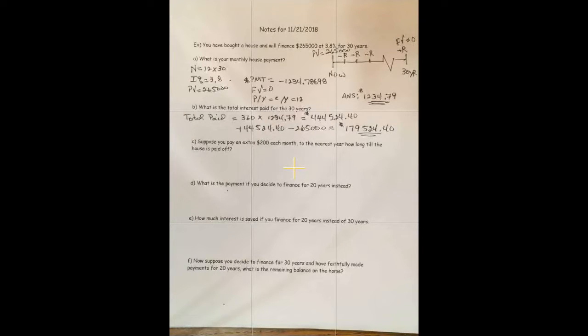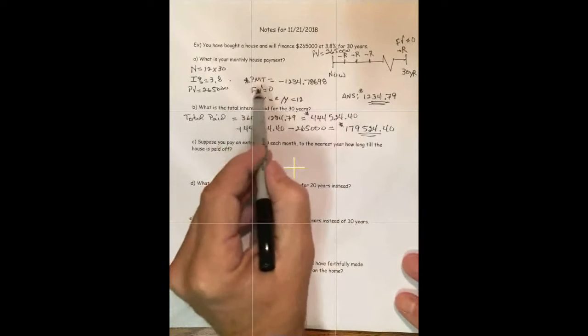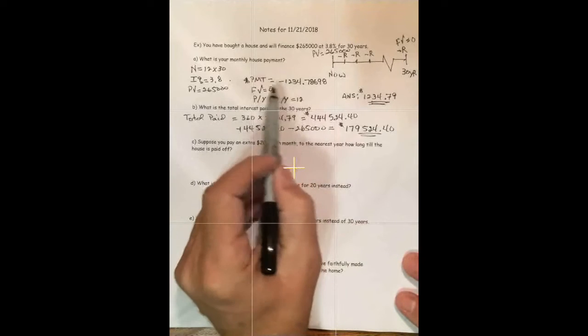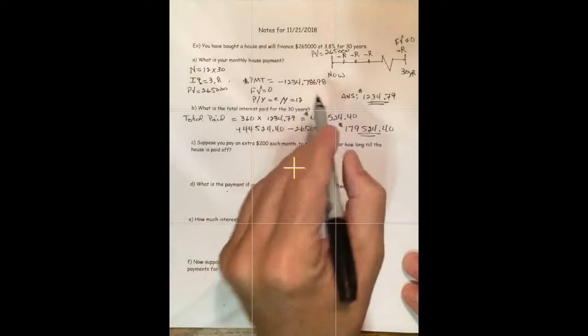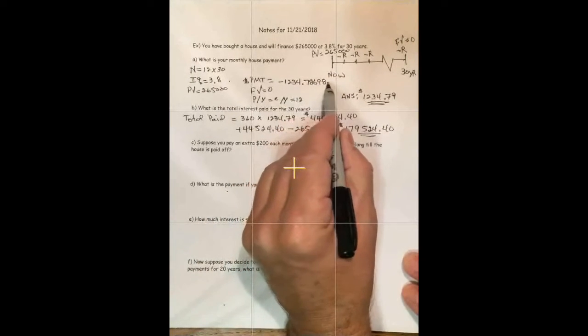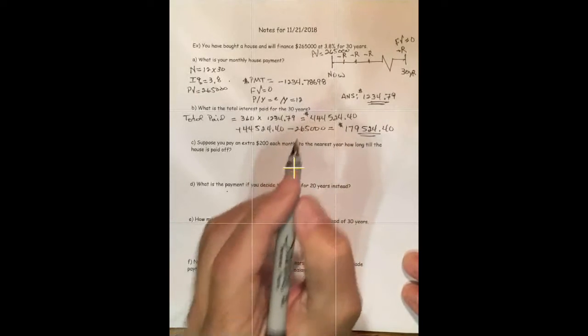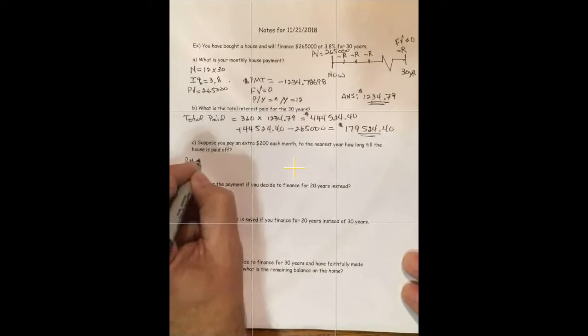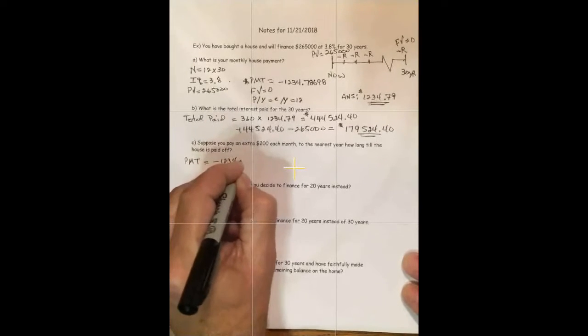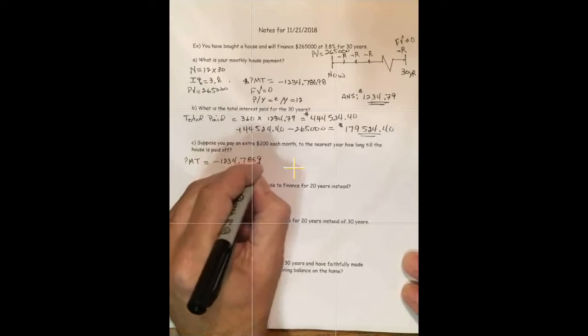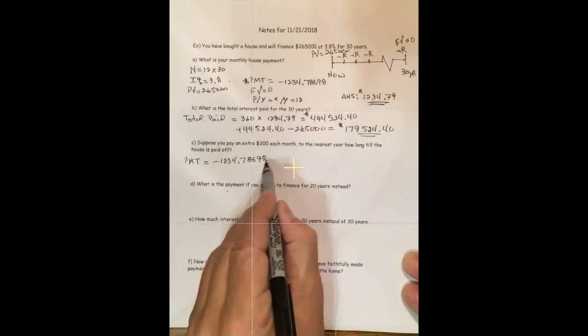Okay, now next part. Suppose you pay an extra $200 each month. To the nearest year, how long until the house is paid off? Well, go back up to this situation, get all this typed into the calculator, and move the cursor down to here, move it all the way over to the end. So we're going to take this. Now I'm just going to write down this part. So you've got the cursor right out here.